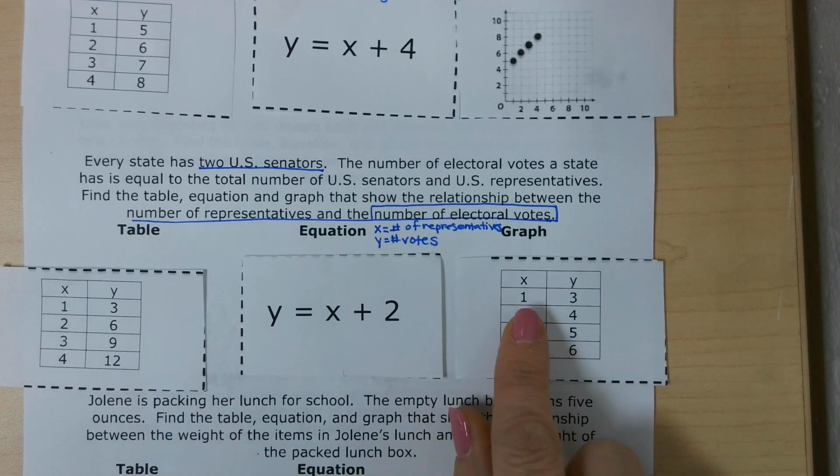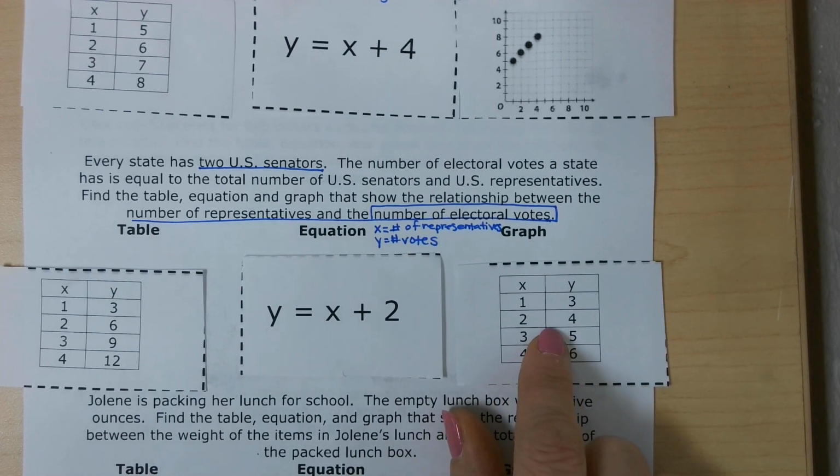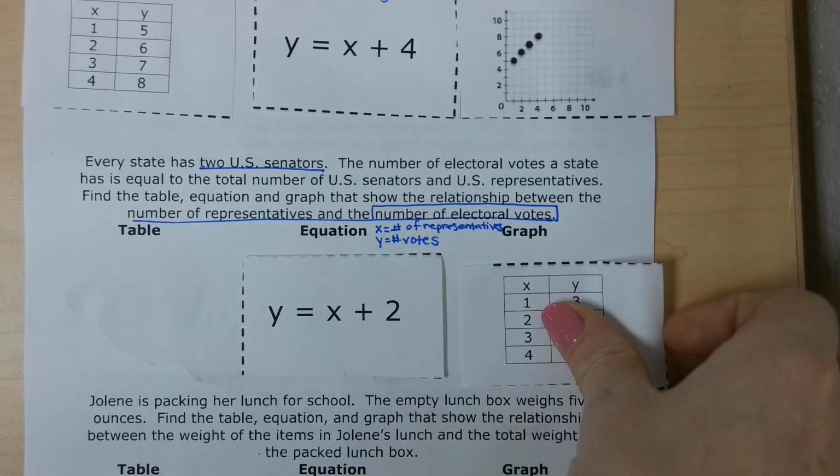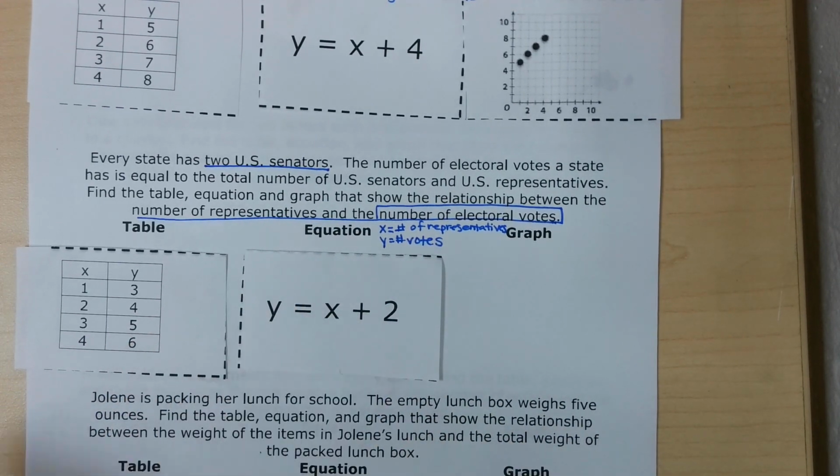So let's check this one. If we do plus 2, we get 3, plus 2, 4, plus 2, 5, plus 2, 6. So this is the correct table. So this one is going to go here. And then we've got to find the appropriate graph that goes with it.